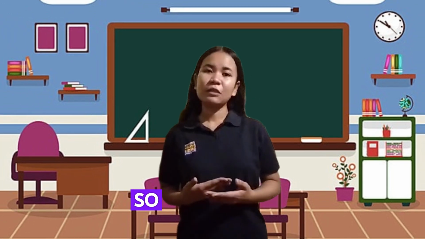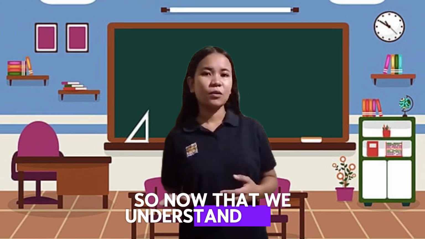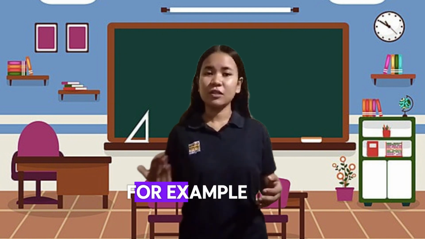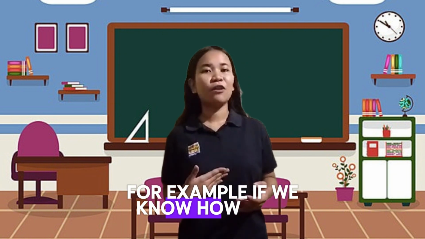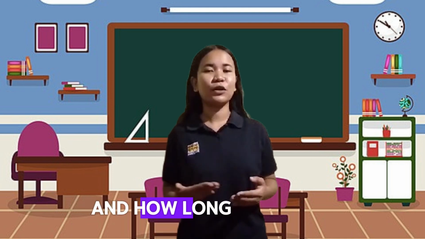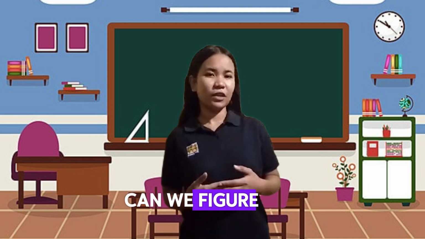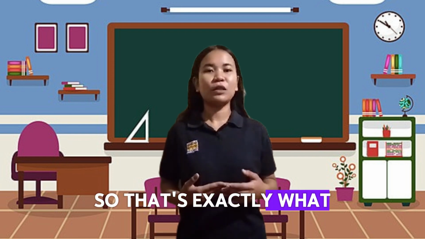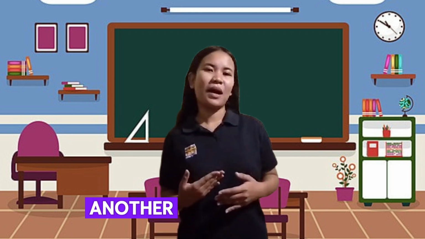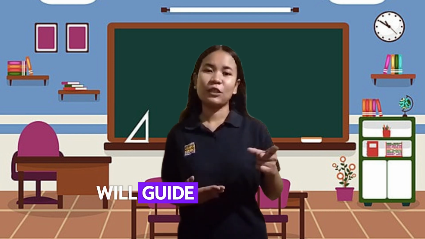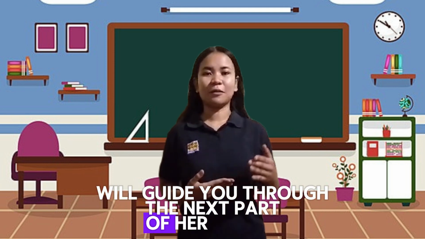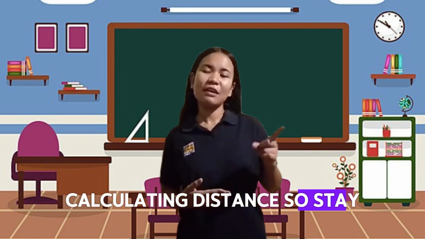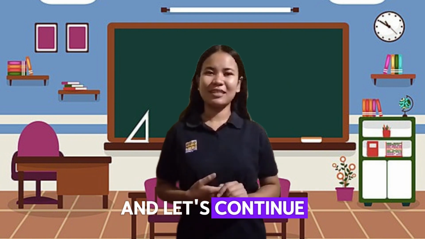Now that we understand speed, what if we need to find the distance instead? For example, if we know how fast something moves and how long it travels, can we figure out how far it goes? That's exactly what we will learn next. Another Math Dojo master will guide you through the next part of our lesson, calculating distance. So stay focused ninjas and let's continue.